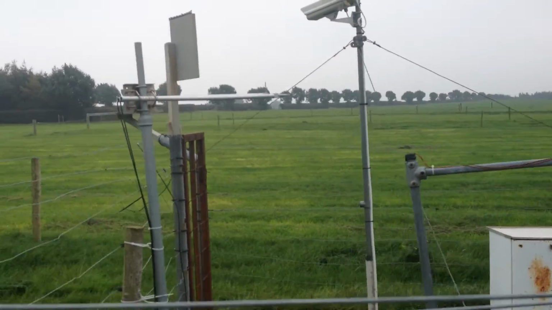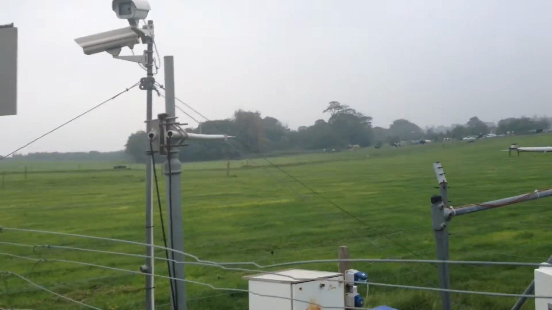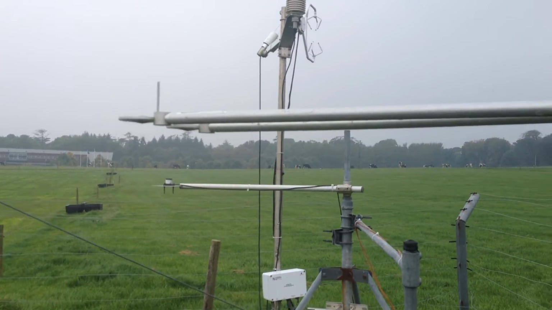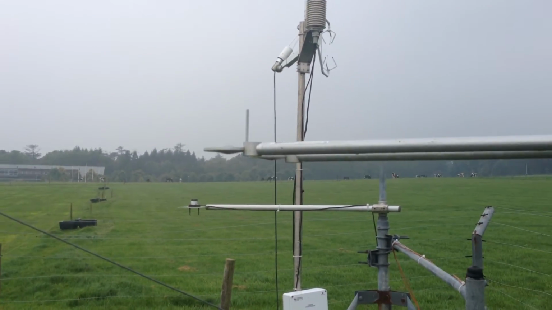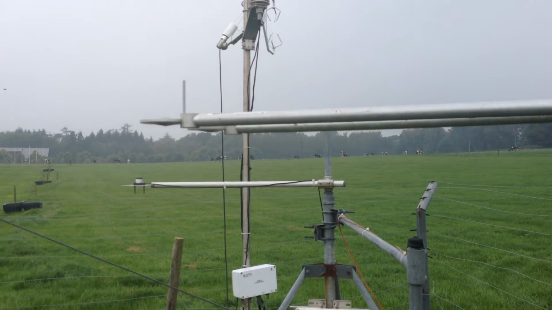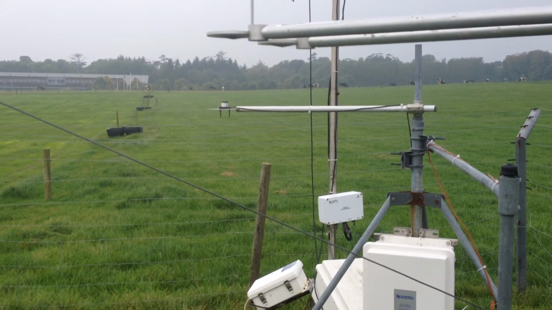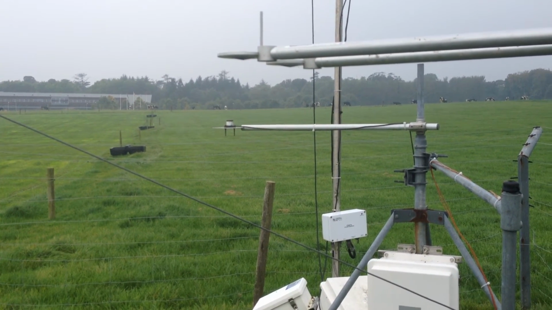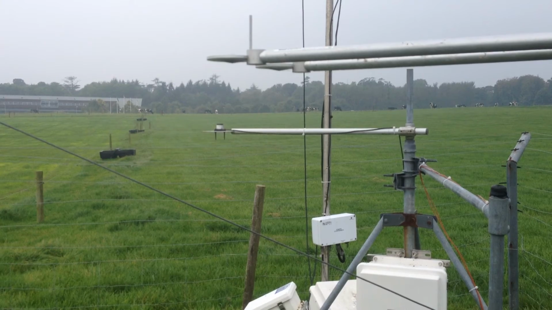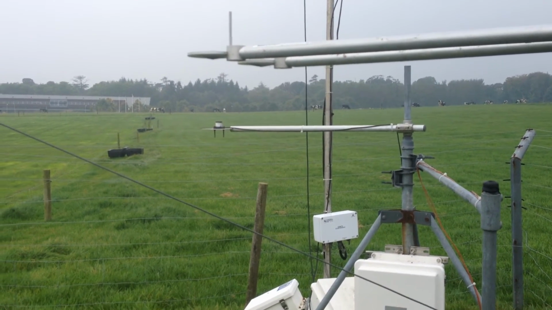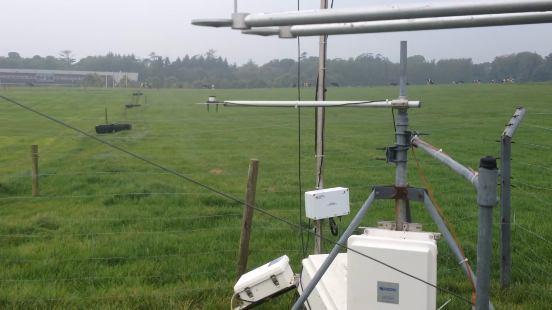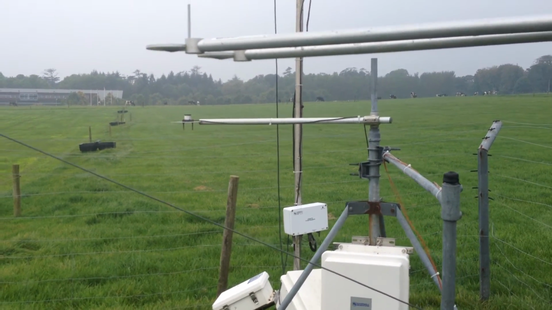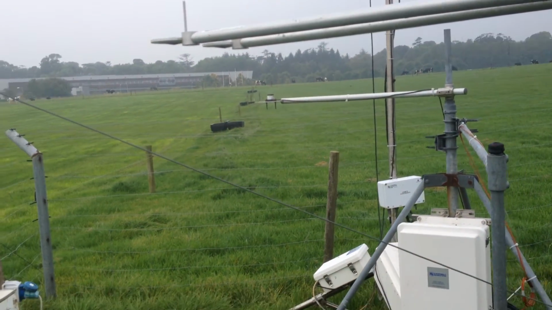Other ancillary measurements we need: we need to know the energy balance of the system, so the energy coming into the system and energy going out of the system. So we have this piece of equipment, a net radiometer here, and then in the background that black sensor there is a PAR sensor, and that measures the amount of photosynthetically active radiation, i.e. radiation that's taken up by the plant. And then we can do light response curves, so we can graph light level against the amount of photosynthesis and work out the light use efficiency of the canopy.